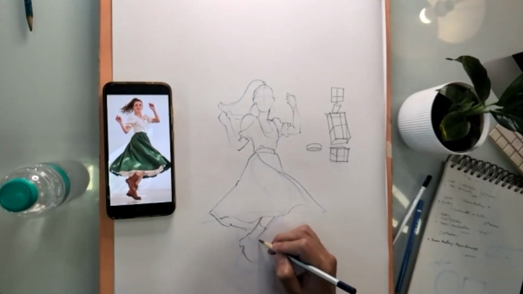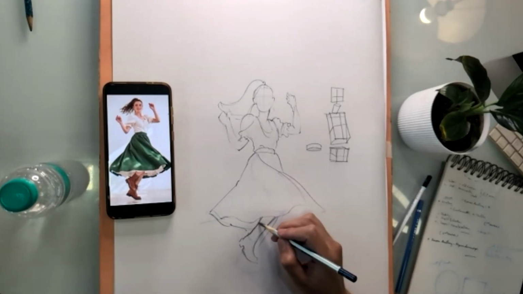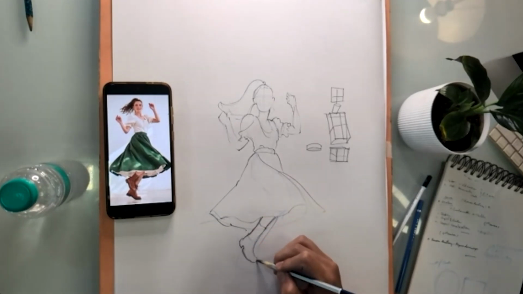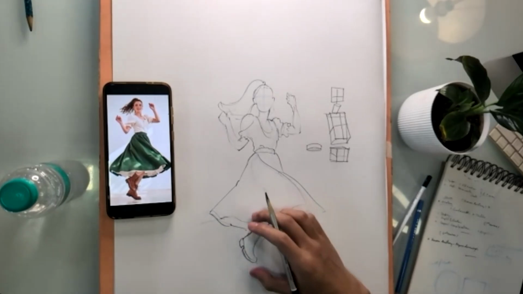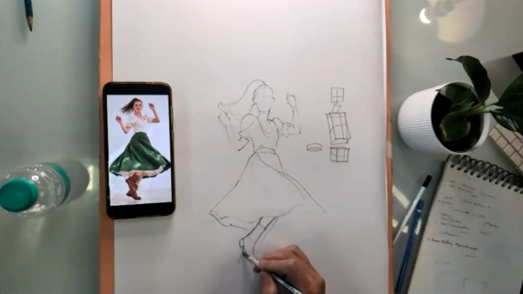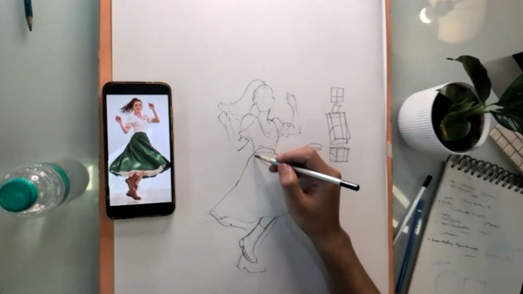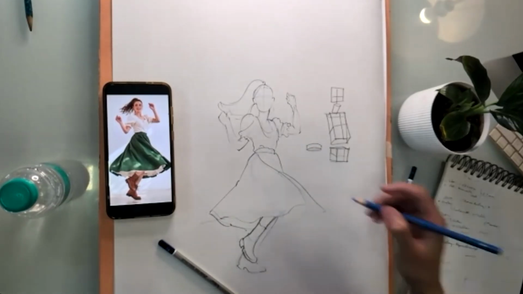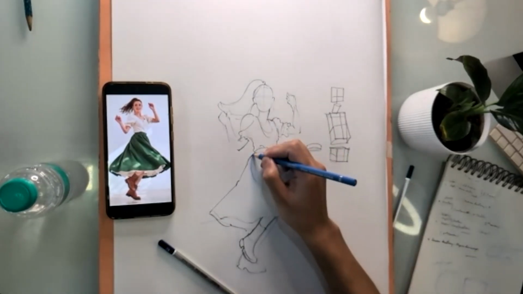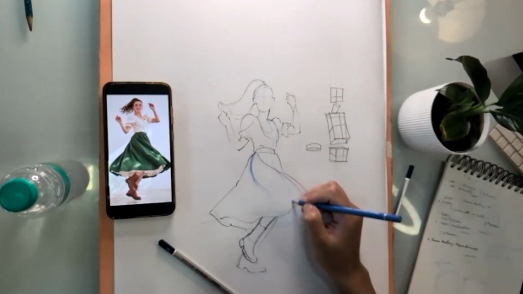Let me focus a little bit on the legs here. Now, something about these legs over here, and then the feet over here, is that the whole thigh and the knee are being covered up from here under the skirt, yes? So it would look something like this.